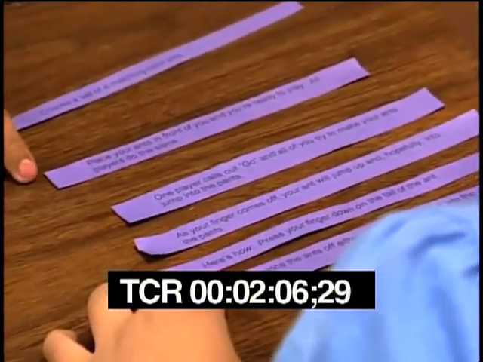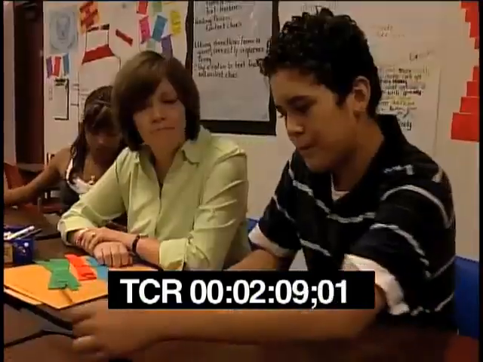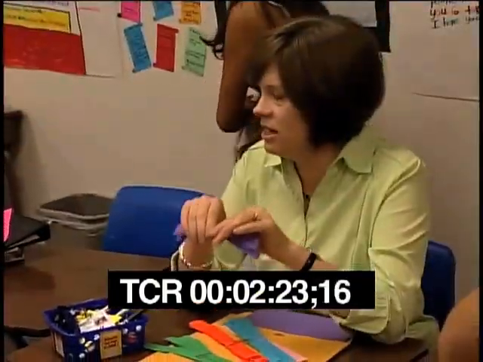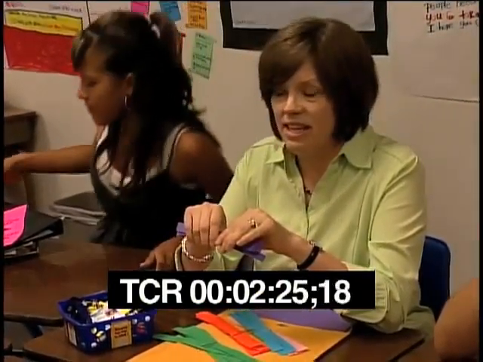Functional text is basically the type of text that we read frequently. Forms, medicine labels, directions, recipes, telephone books, indices, all types of real-life text. And that's what we've tried to use as much as possible in the classroom.